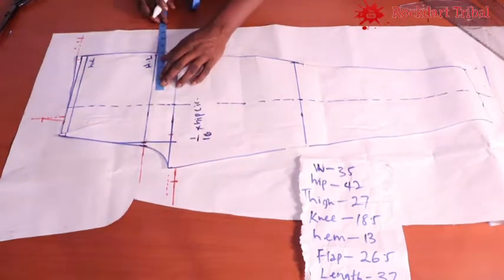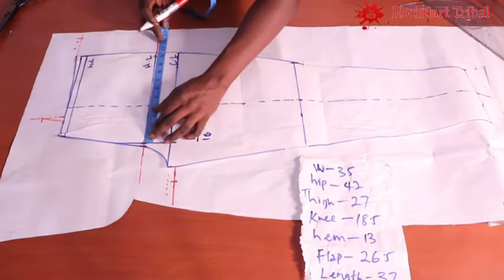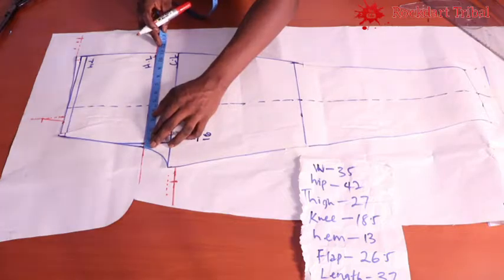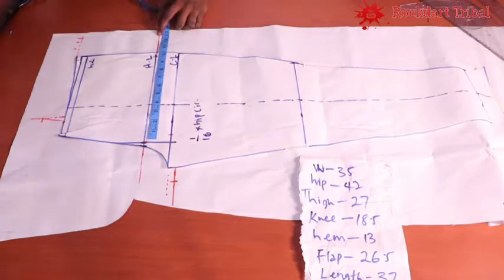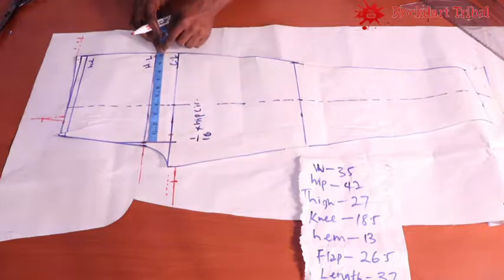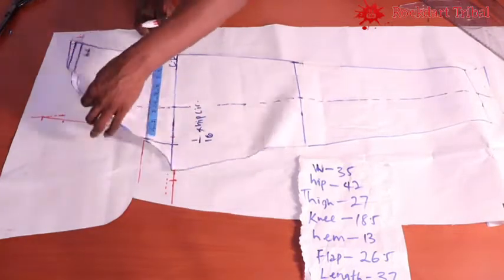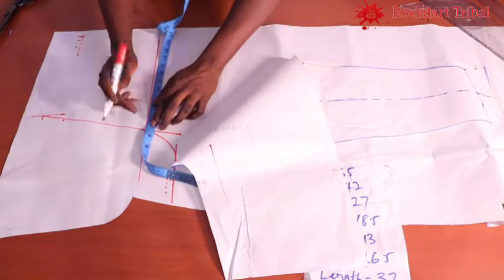So I'm doing the same thing on my hip line. This is the method I use just to have accurate measurement. So I'm getting half of our hip, or for the two, will be 21. So taking measurements now, after taking out our sewing allowance, we'll have 9.75.